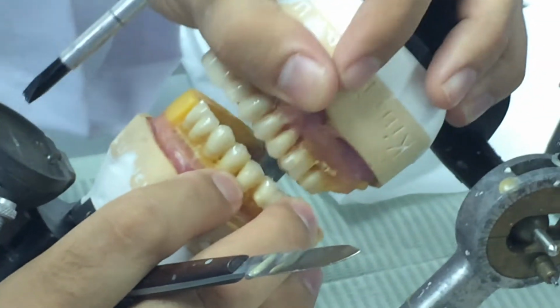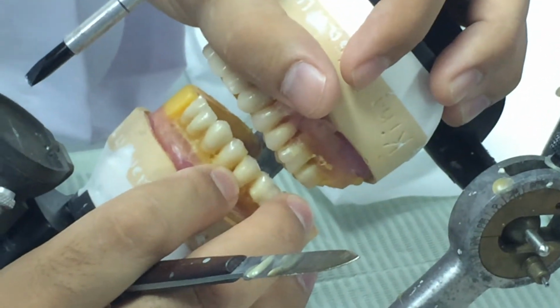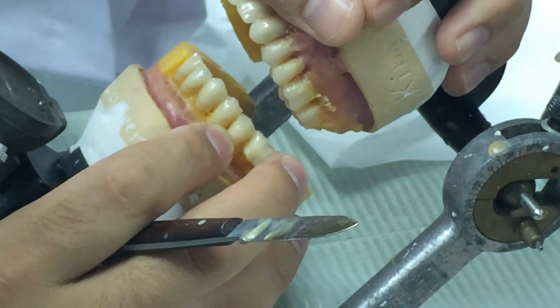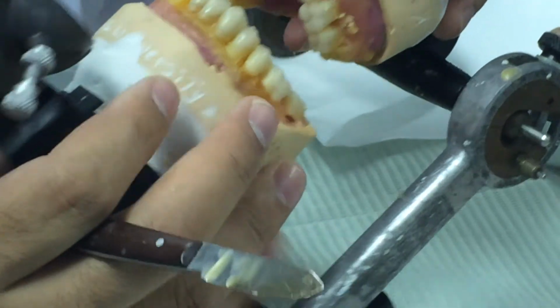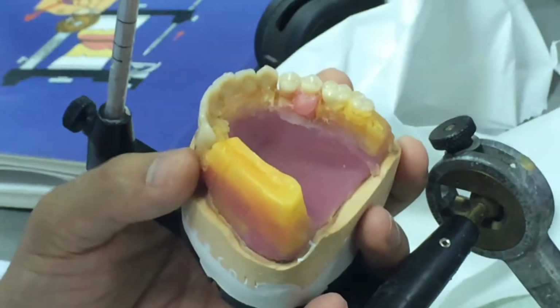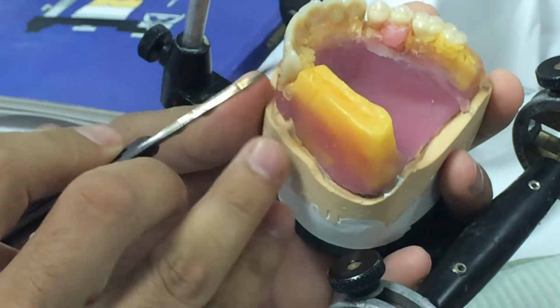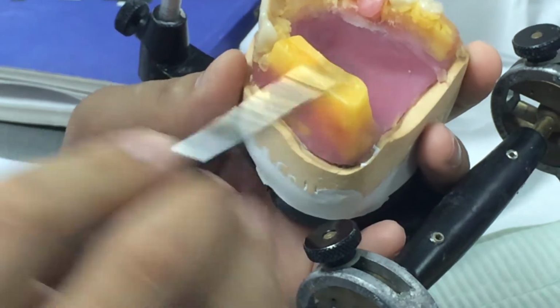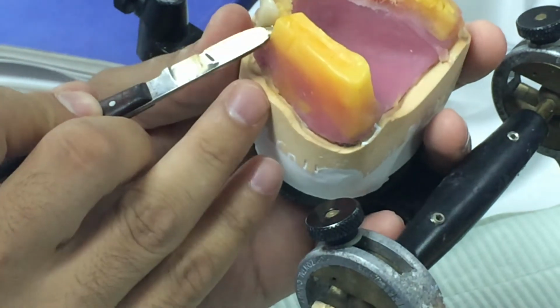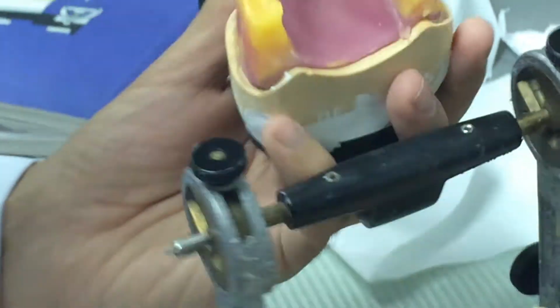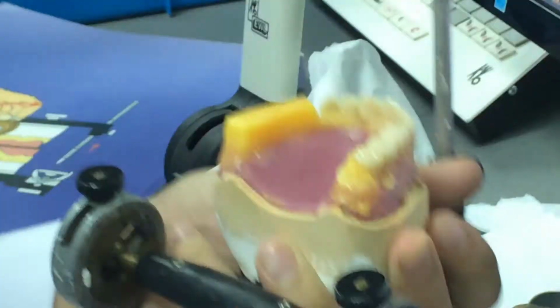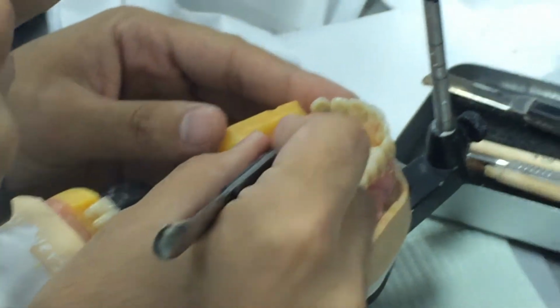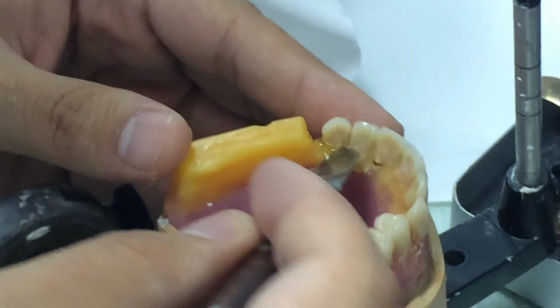We have to do a trimming for the record block or record base. فاهمين؟ I start doing a trimming for the record base, then I'll get enough space, because the thickness of the record base is almost 2 millimeters. صح ولا لا؟ So I'll take advantage of this, then I'll start trimming the record base, and then there will be a space for me.